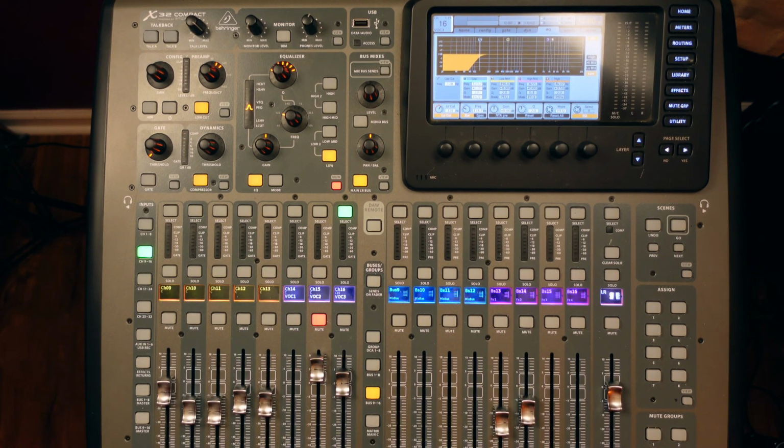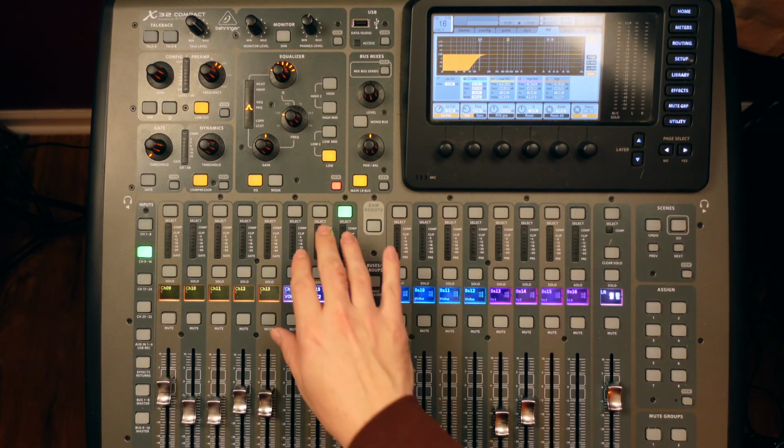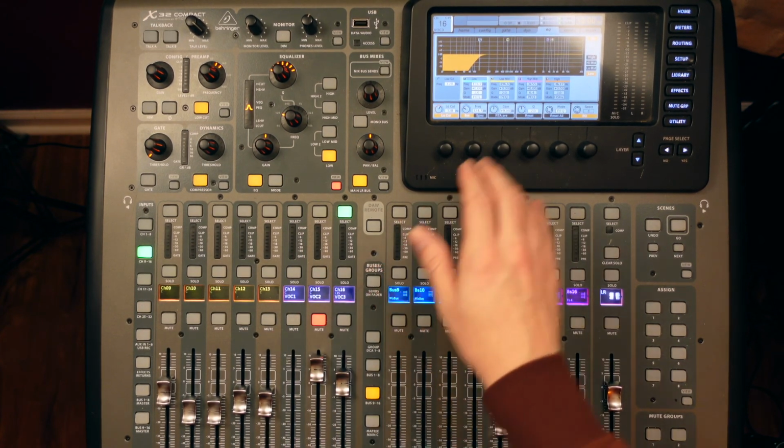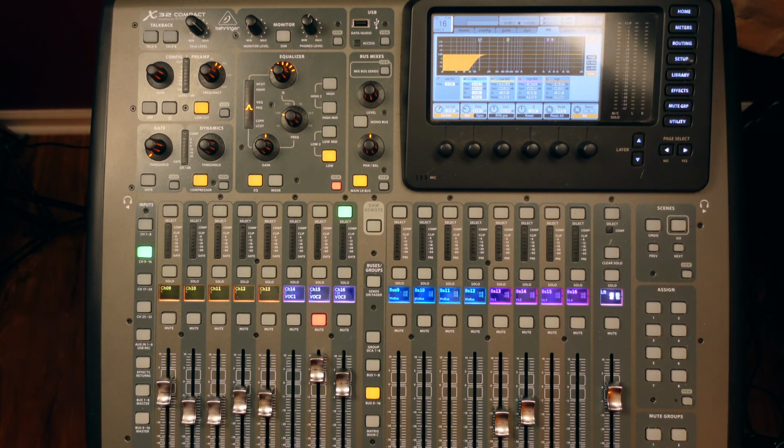Alright, so you can hear there's a pretty big difference there whenever we just do a quick A-B between the two. So I'm going to restart it, and I'm just going to toggle back and forth and quickly see if I can dial in a similar sound by boosting on this channel here. So let's see what that sounds like.